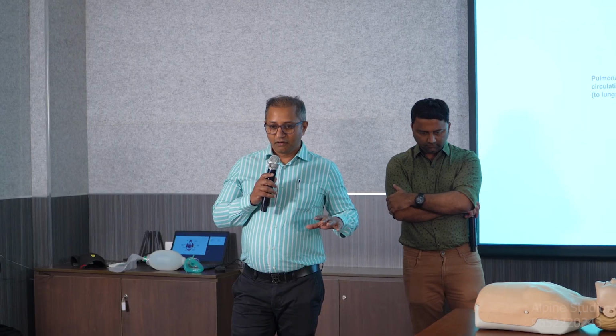It means the person next to the patient has to provide the care. Because in the Indian scenario, by the time the ambulance reaches the spot, it takes 15 to 20 minutes in Western countries. In our Indian scenario, it takes 30 minutes, sometimes even 1 hour, and the patient will not wait. We can't wait for the ambulance. We have to provide basic life support till the emergency team arrives.